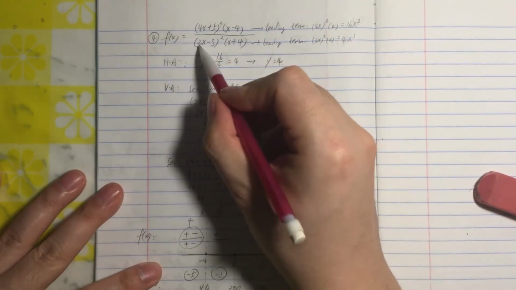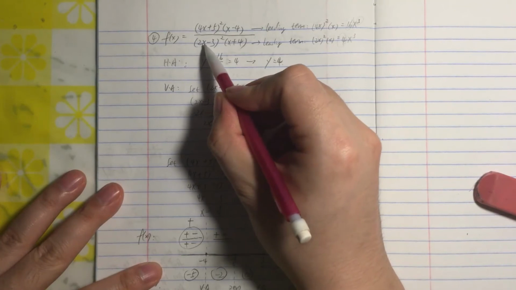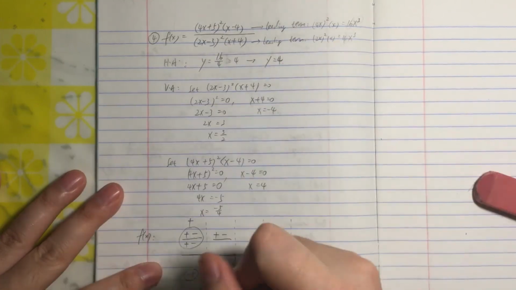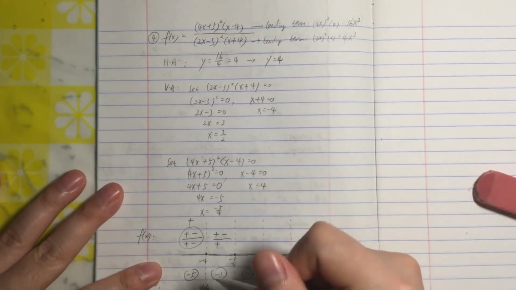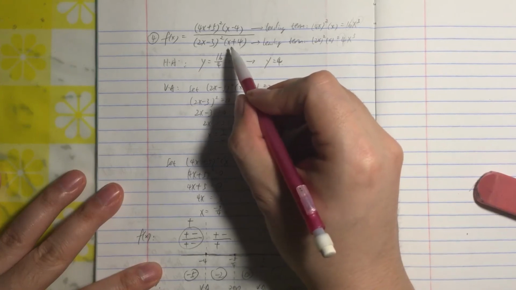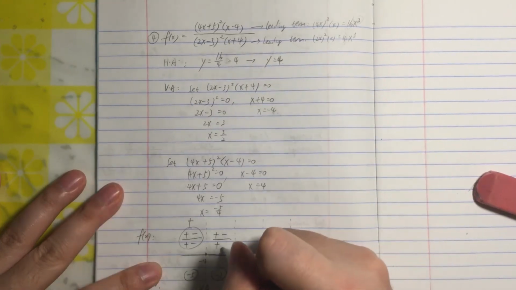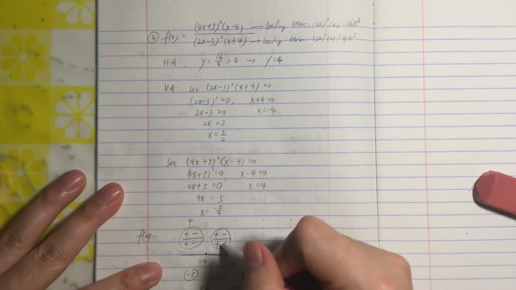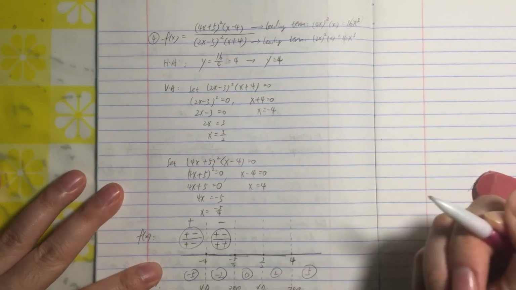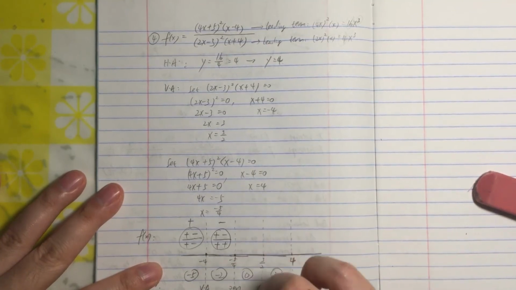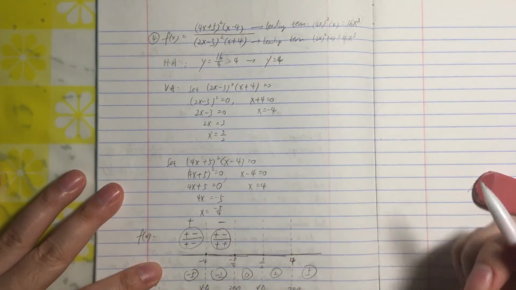Next, plug in negative 2 here. 2 times negative 2 is negative 4. Negative 4 minus 3 is negative 7. Negative 7 squared is 49, which is positive. Next, plug in negative 2 here. Negative 2 plus 4 is positive 2, which is positive. There's only one negative sign, so when we multiply or divide, answer is negative. If there are odd number of negative signs, the answer is negative.